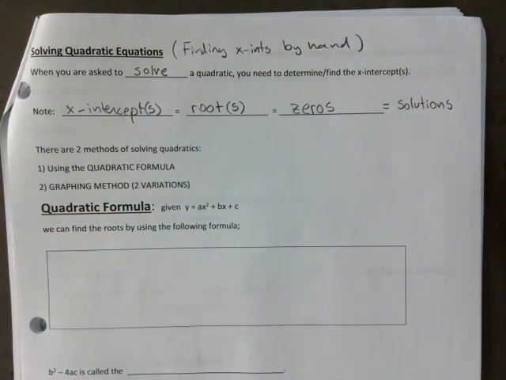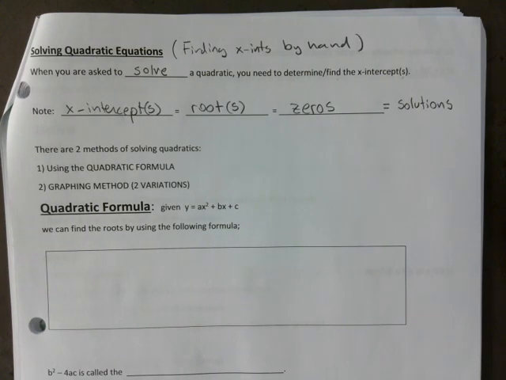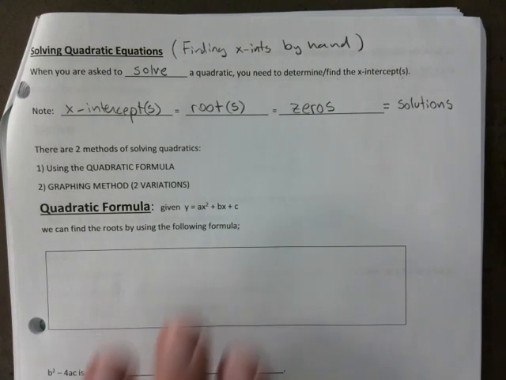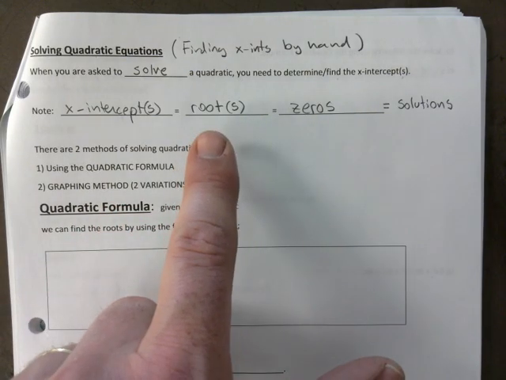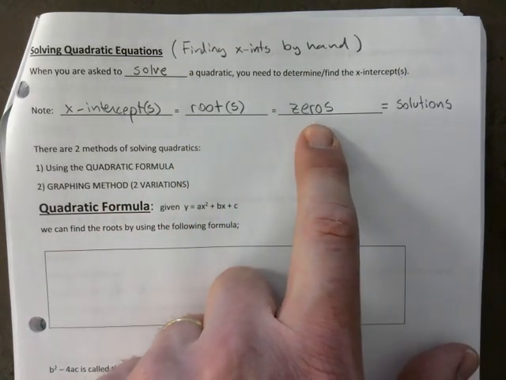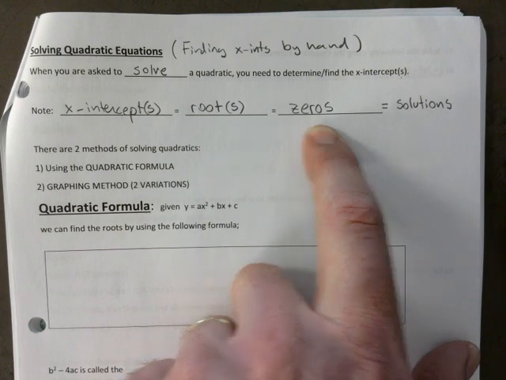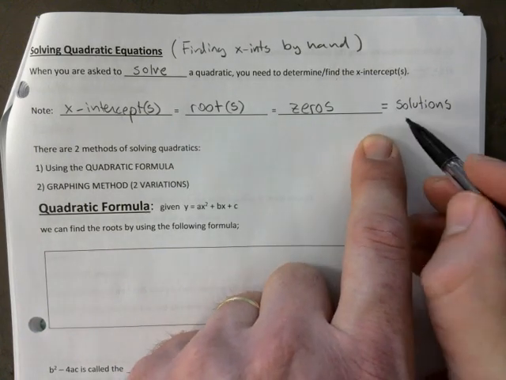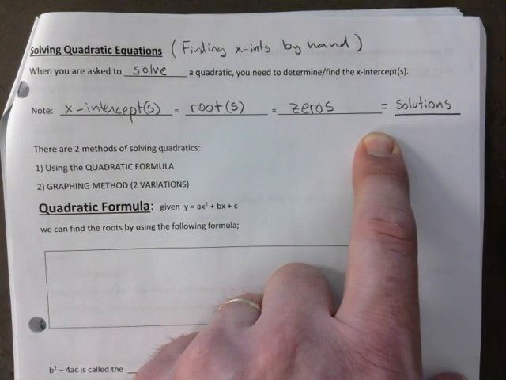Okay. So finding x-intercepts is the same thing as finding the roots. It's the same thing as finding the zeros. And it's also sometimes referred to as the solutions to that quadratic.